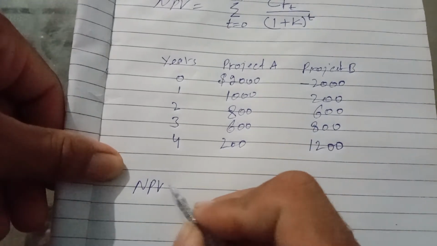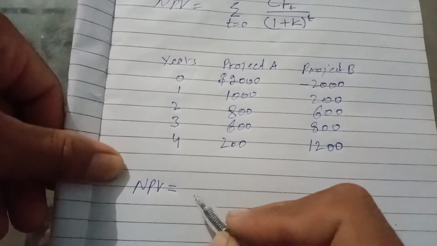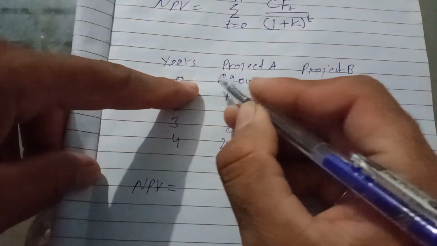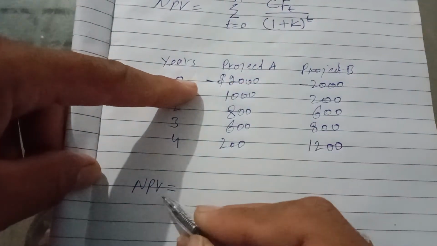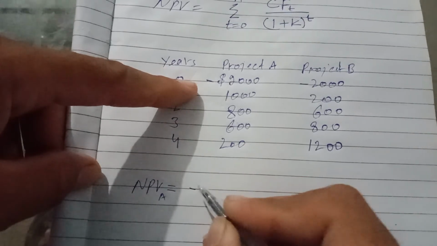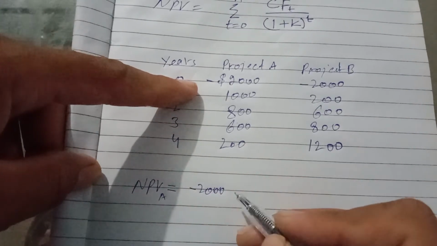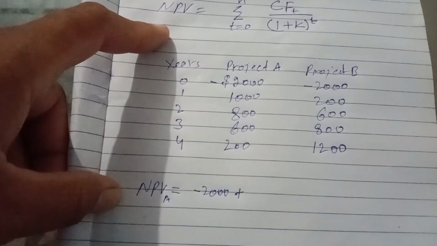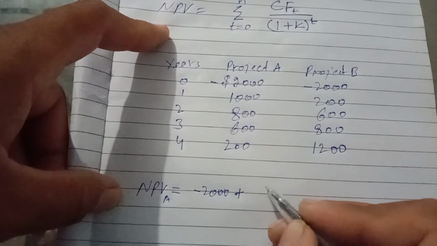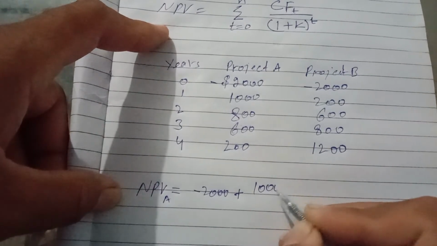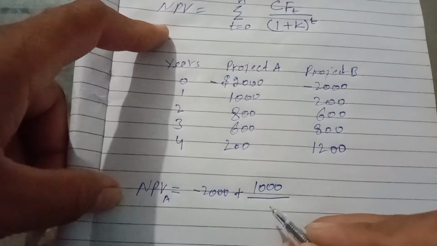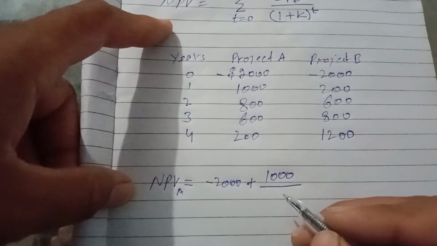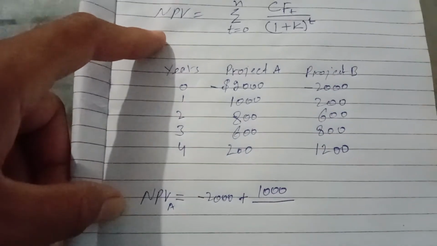NPV equals cash flow of initial year of project A, that is minus 2000, plus cash flow of first year, that is 1000, and we will calculate it at the discounted rate of 10%. At 10% we will calculate the NPV.